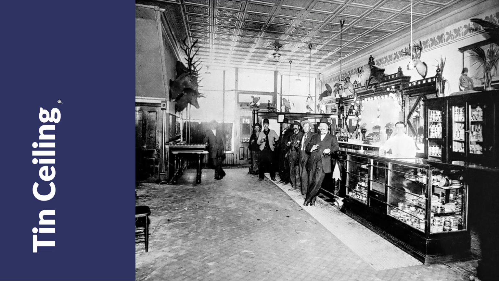We can also think about tin ceilings. So pressed tin ceilings were very common, and they're still common today. So we think of them in all kinds of applications. In particular, we tend to think of them in retail or restaurant applications, in older buildings. So here we're seeing these gentlemen standing underneath this beautiful original pressed tin ceiling.